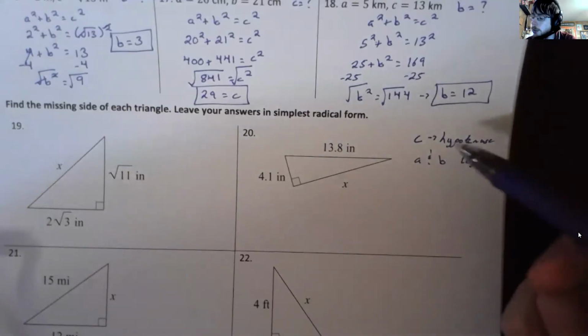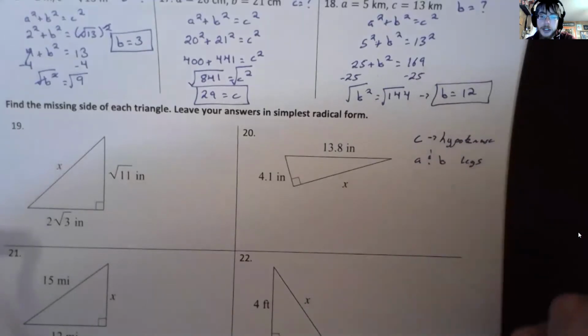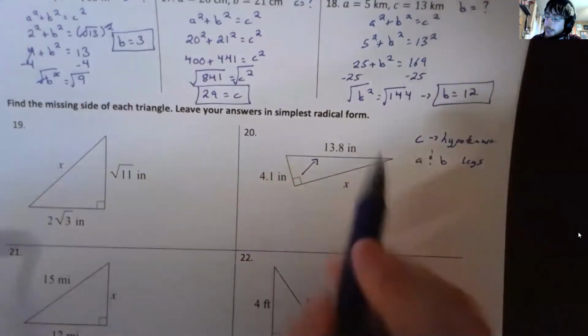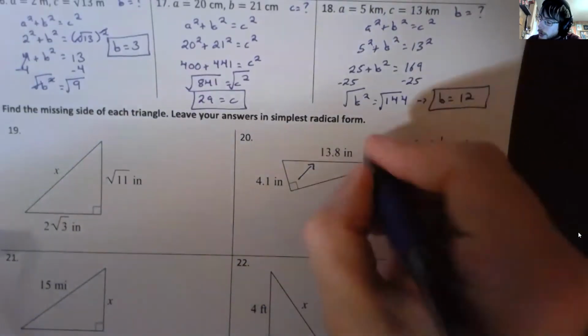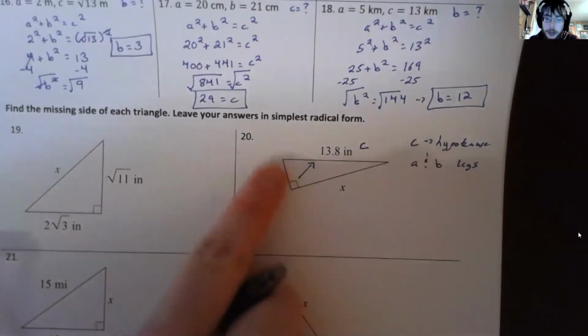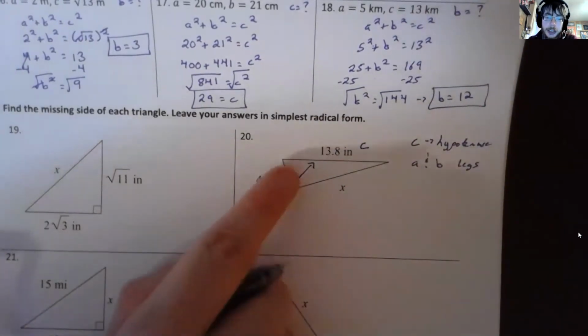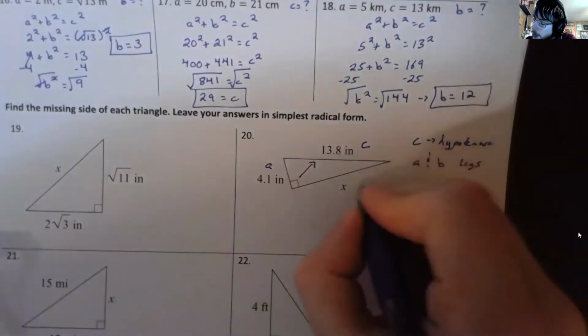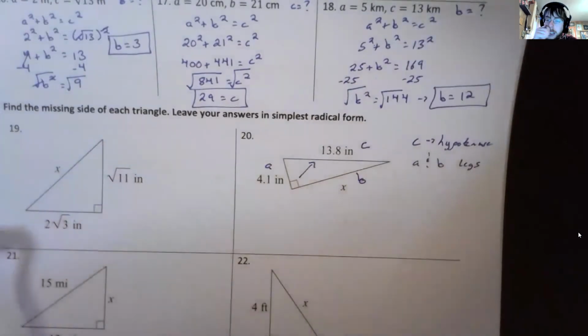Now, your hypotenuse is always opposite of the right angle. So in this case, we're going to be looking to see if we have a C value, and we see that the side opposite does have a value, which is 13.8, so that's our C value. Then as we can tell, the other two sides should be our legs. 4.1 would be A because it's our short leg, and X would be B because it's our long leg.